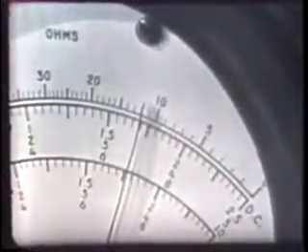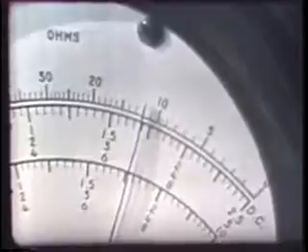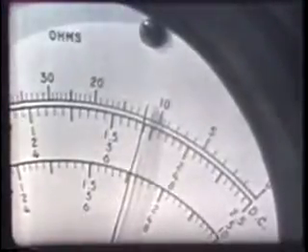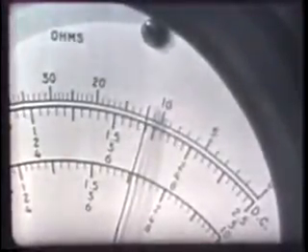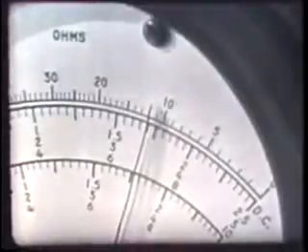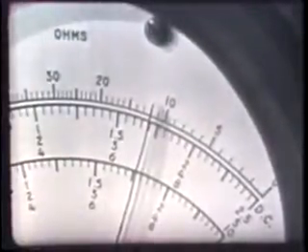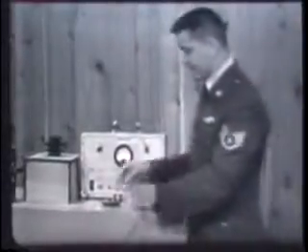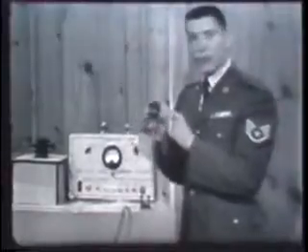We'll see that the resistance of this winding is only 12 ohms. But we've already pointed out the normal resistance of the 300 turns winding is 20 ohms. Thus, we can conclude that some of the windings or turns of this 300 turns winding must be shorted.